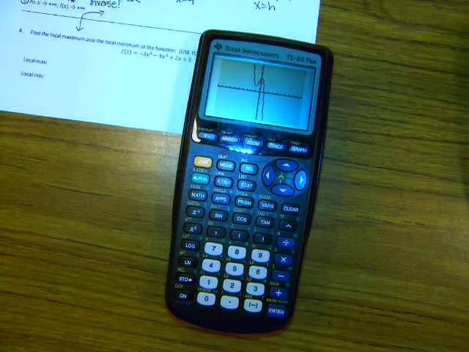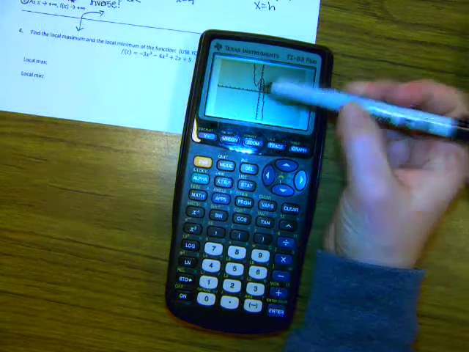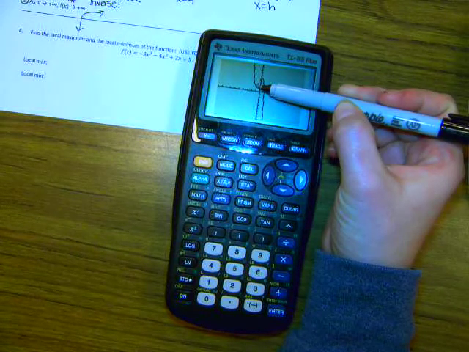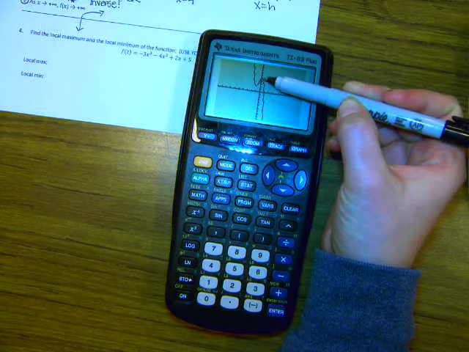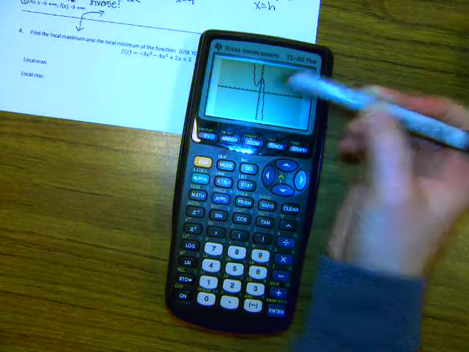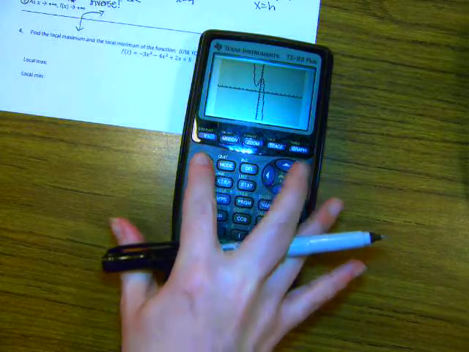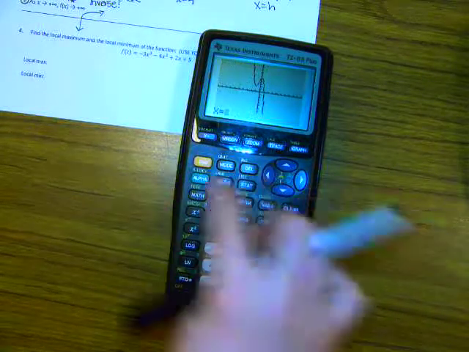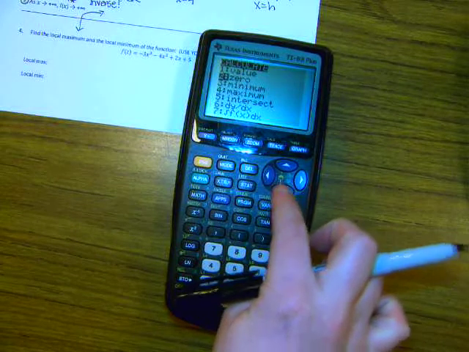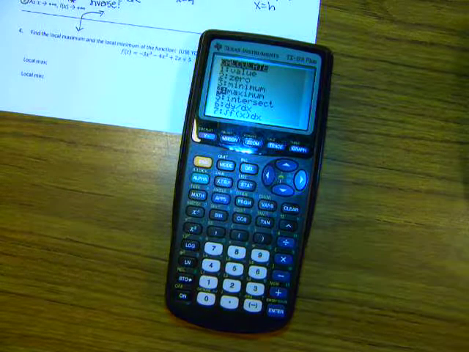Remember, the changes of direction are your min and max. So this right here is your local minimum. Okay, this is the minimum point. That right there is the maximum. To find them in your calculator, you don't have to show any work. You hit second trace. Let's find the maximum first, since that's the first thing on there.